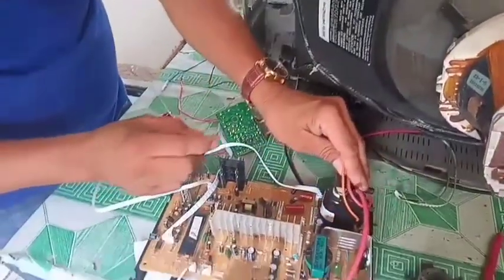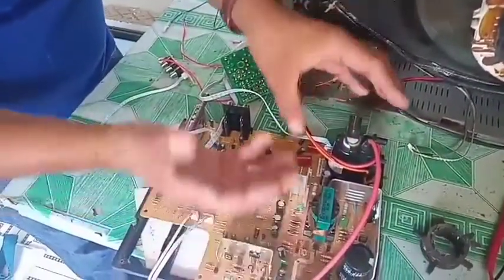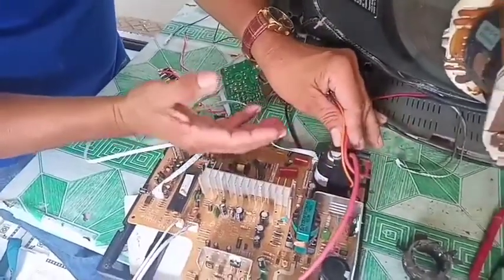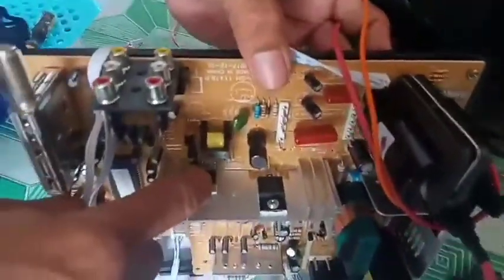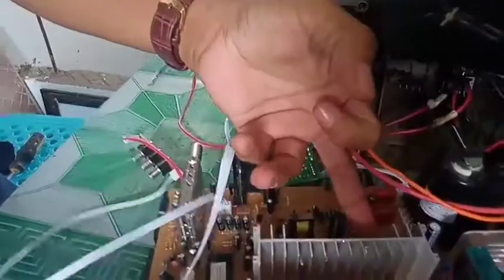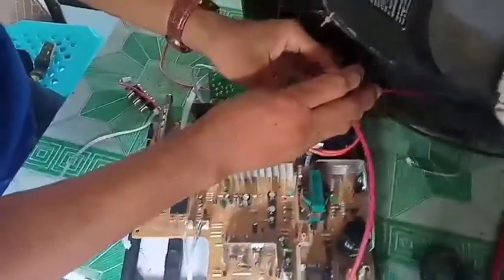Other voltages, which are also called DC boosted voltages, are provided to the vertical output IC, the audio output IC, and the tuner, around 15 to 30 volts DC, provided by this flyback transformer also.